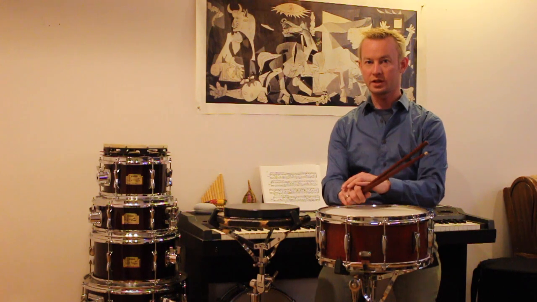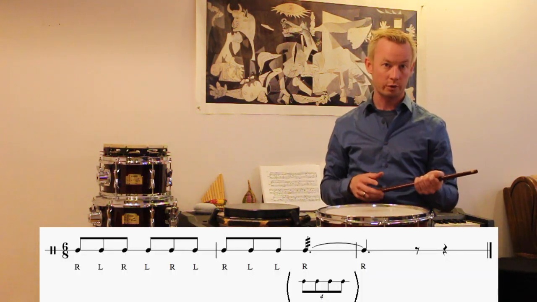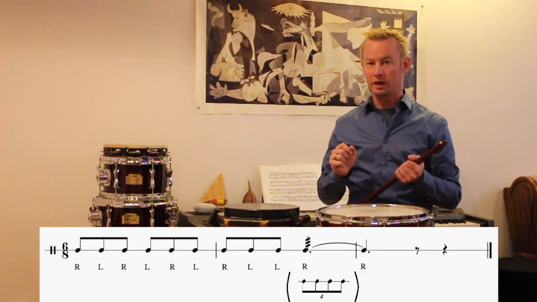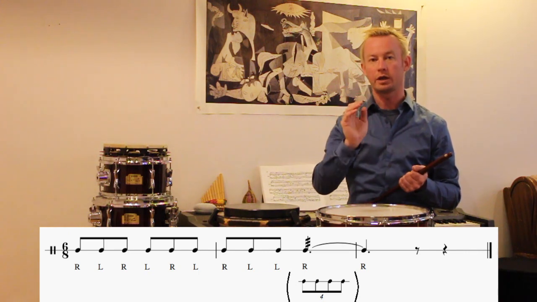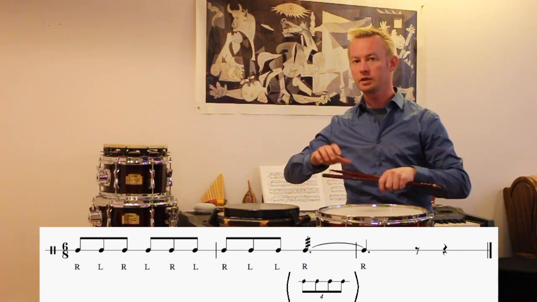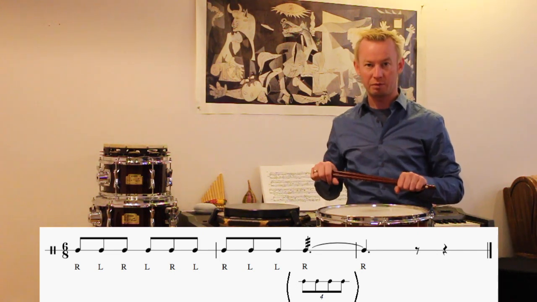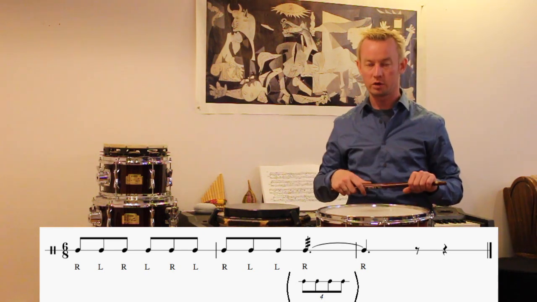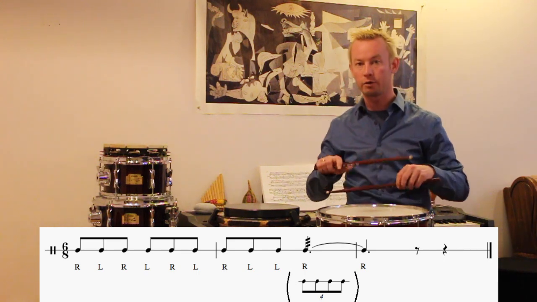Okay, so here's exercise 2, and what we have is a dotted quarter note roll, just the way we had in exercise 1, except that the roll starts on beat 2. So if you were to start that bar with the dominant hand and do alternating sticking, you would end up leading that roll with the non-dominant hand. So you can see what I've done with the sticking to correct for that. I've put a double stroke in beat 1 of the second measure so that we end up leading the roll with the dominant hand, which in my case is the right hand. You can do whatever sticking you want, but this is the sticking that I would recommend.